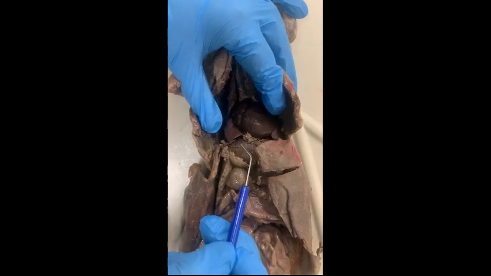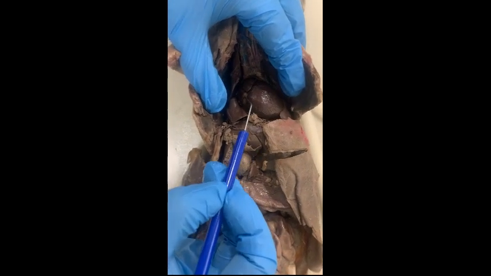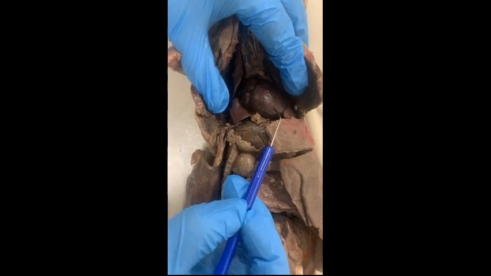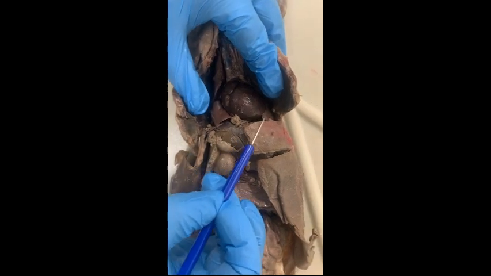In this video, we're going to be talking about the chambers of the heart and the pathway of the blood flow. We're just going to start by pointing out the structures of the chambers of the heart. Here is the right atrium, and here's the right ventricle, and the left atrium, and the left ventricle.